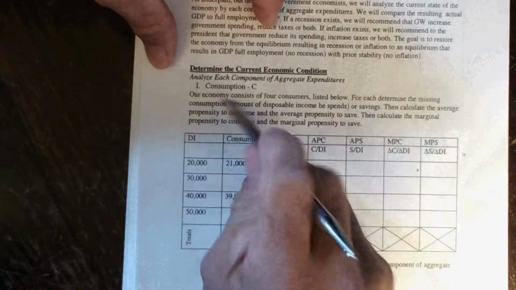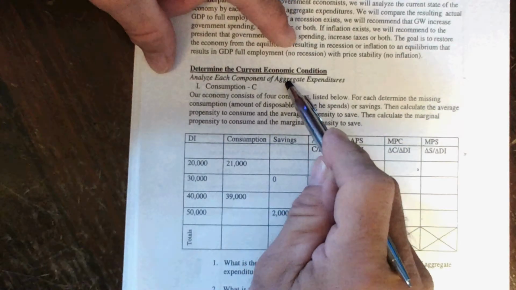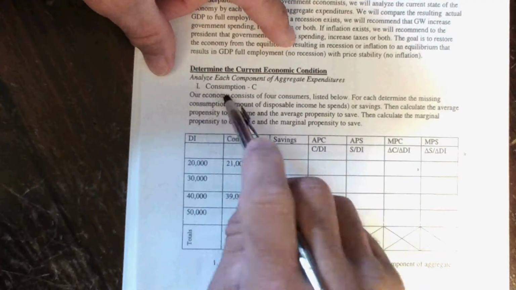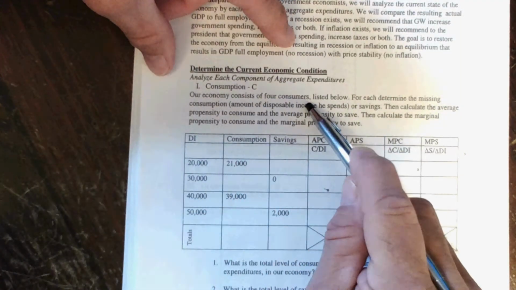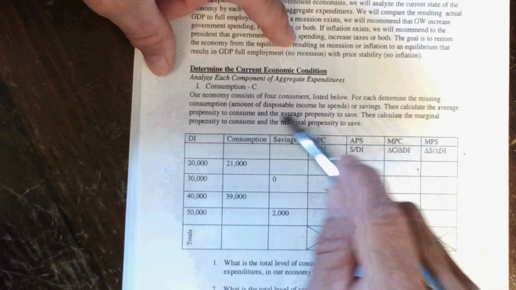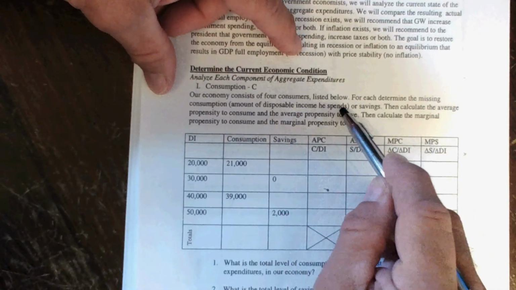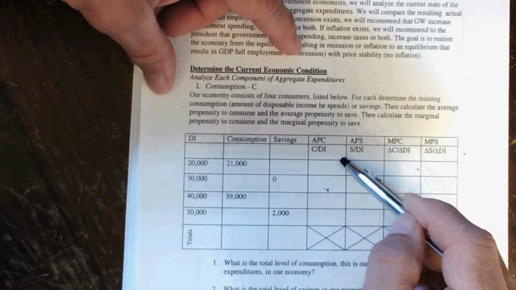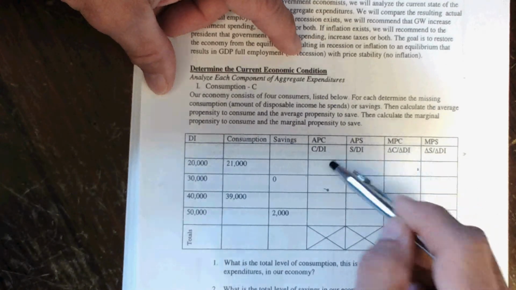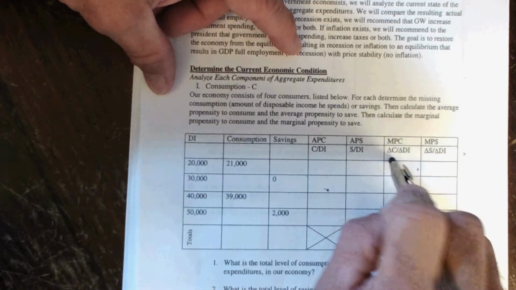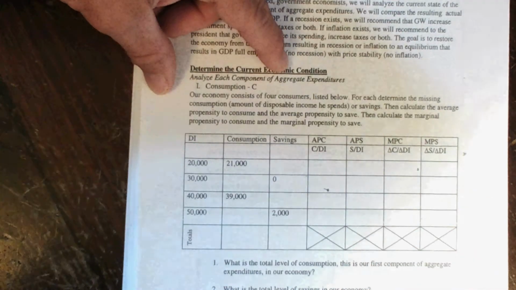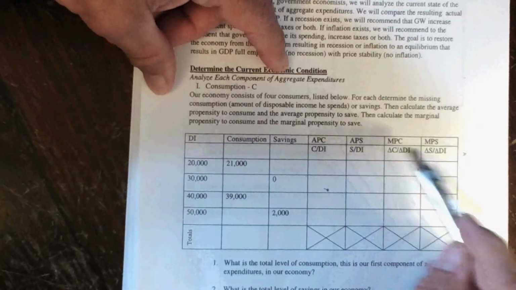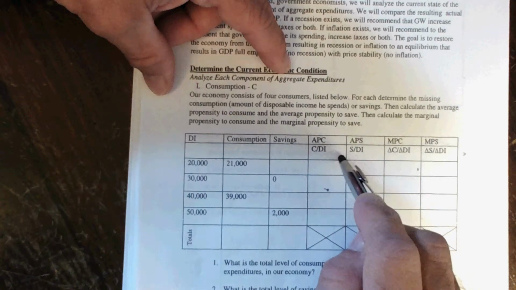We need to determine our current economic condition. We're going to develop consumption first. Our economy consists of four different consumers listed below. For each, determine the missing consumption or savings. Then calculate the average propensity to consume, average propensity to save, marginal propensity to consume, and marginal propensity to save. We're going to do the average just to show that average is not marginal and that we're not going to use average.